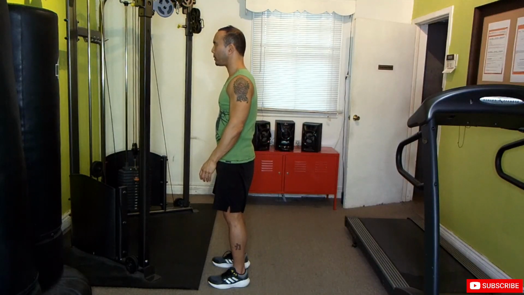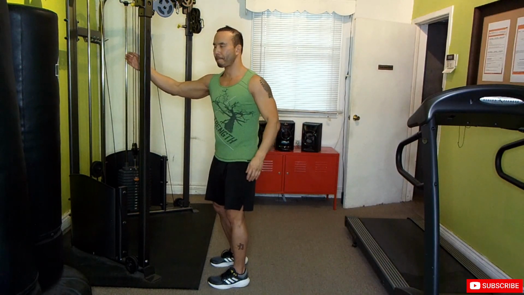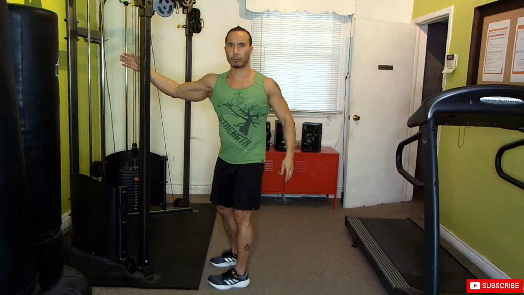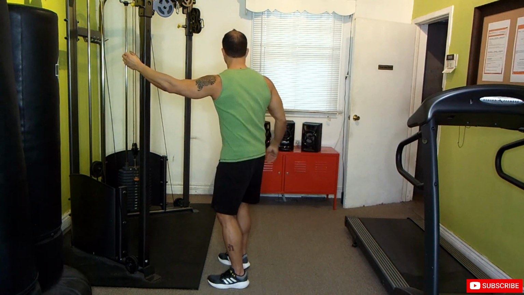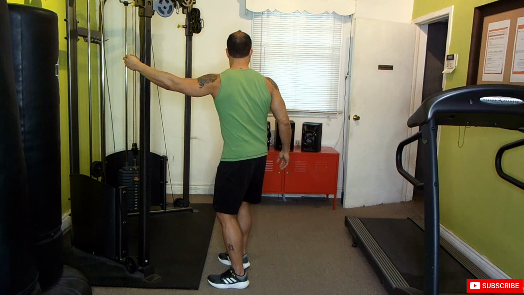This is another great stretch to do after training your chest. Stand and raise your right arm out to the side at head level. Keep your arm slightly bent and place your right hand on a wall or object and slowly turn your upper body away until you feel a stretch in your chest. Hold and breathe for 15 to 20 seconds and then repeat for the left side.